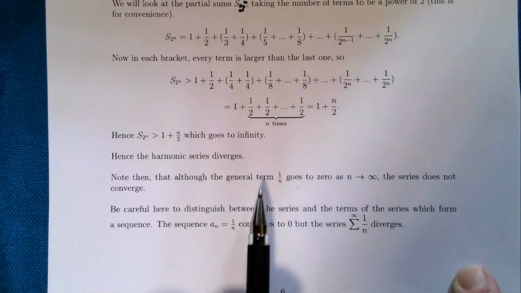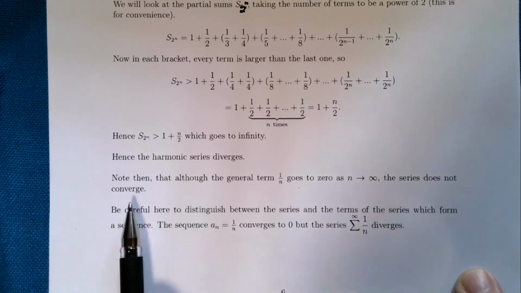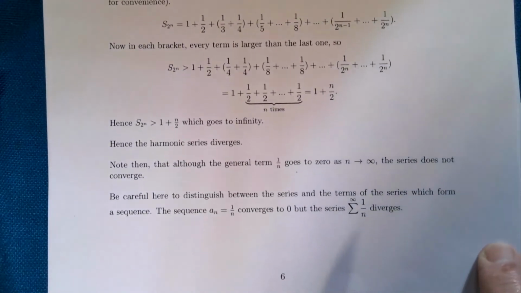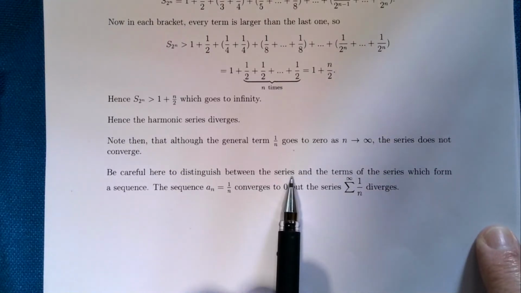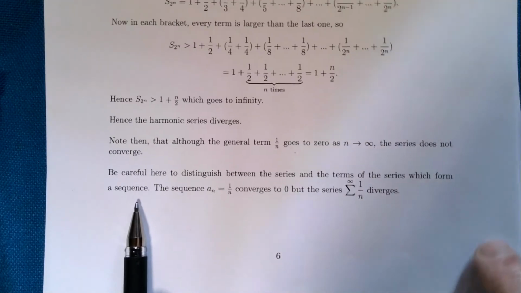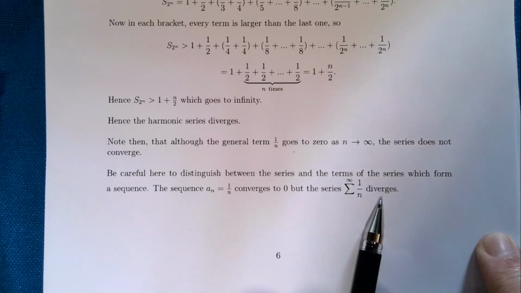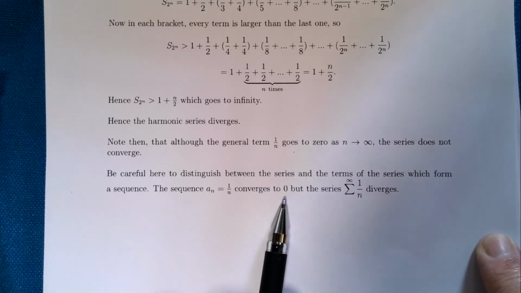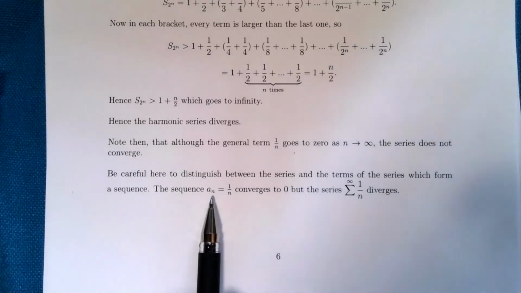So note then that although the general term 1 over n is going to 0 as n goes to infinity, the series does not converge. Sigma 1 over n does not converge. Now it's very important here, as I mentioned before, to clearly distinguish between the series and the terms of the series, which form a sequence. So when I look at sigma 1 over n, this is a series which diverges, but the individual terms, a sub n equals 1 over n, converge to 0. So make sure we distinguish between the series and the terms of the series.